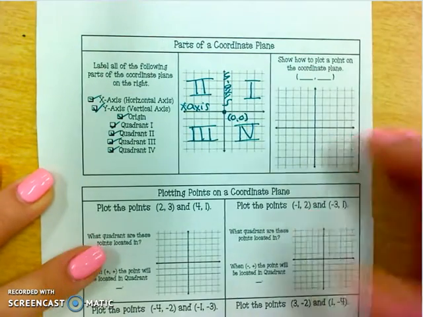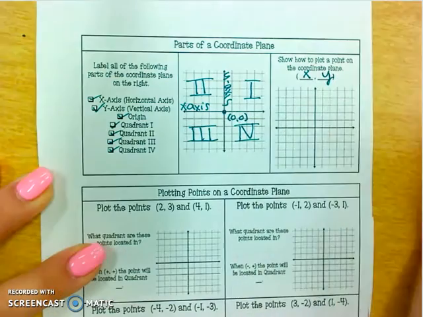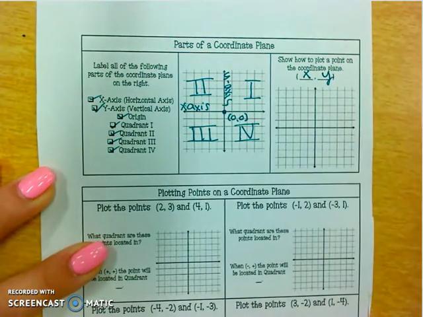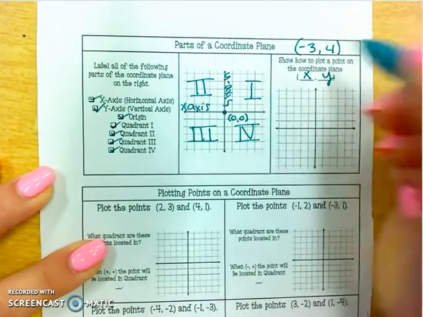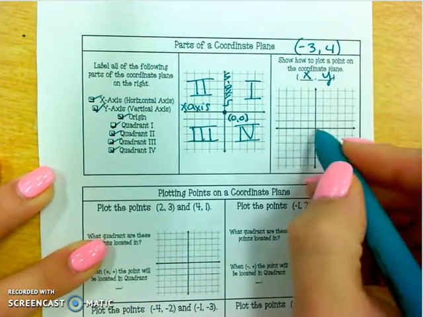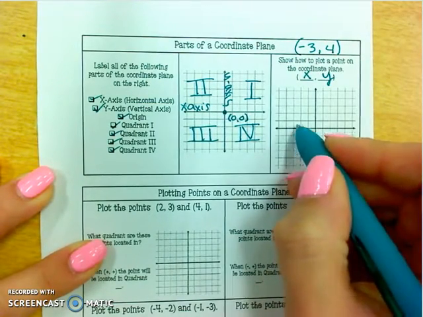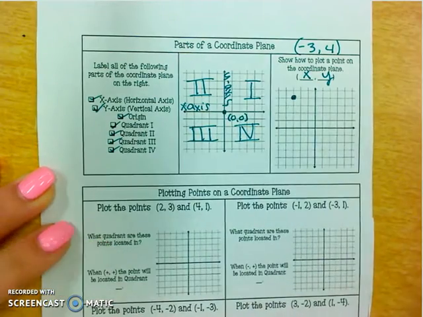So how we plot a point on the coordinate plane, we have to know that it's x comma y. So if I was going to plot the point (-3, 4), my x value tells me to go left 3, left because it's negative, and up 4, up because it's positive, and plot your point.